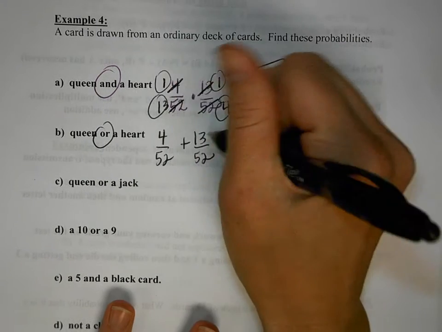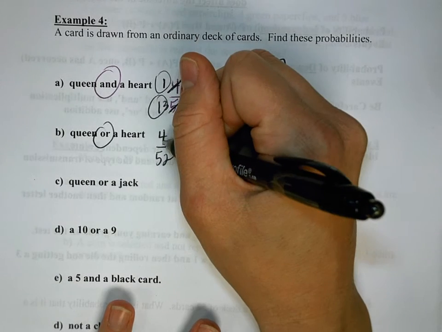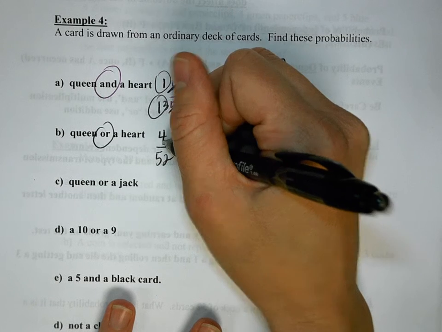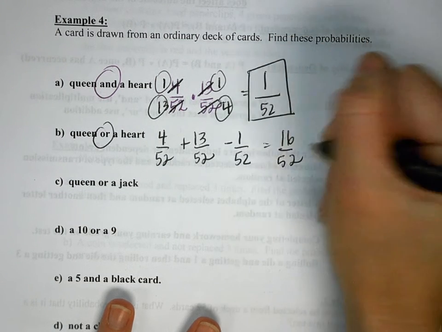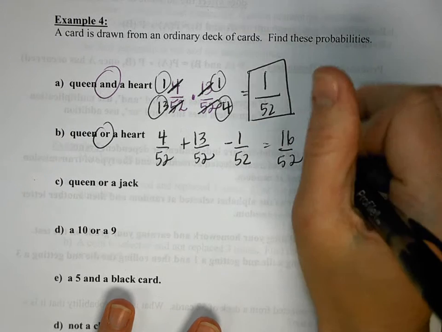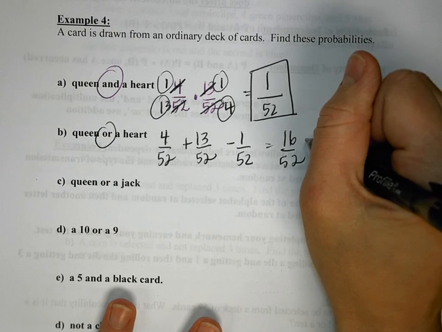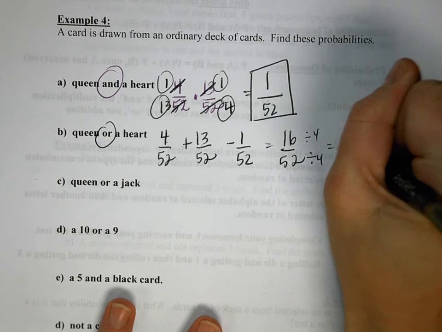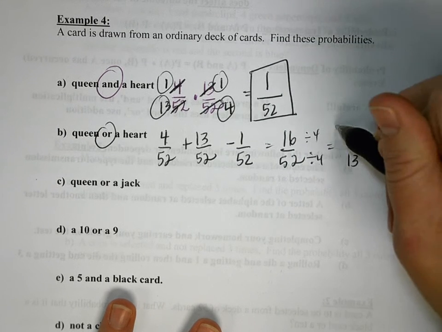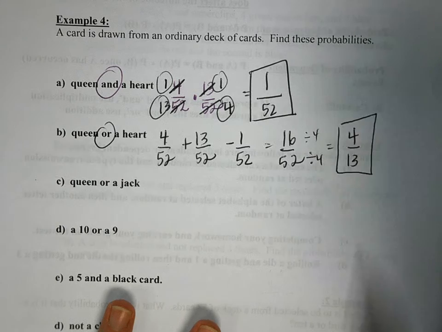So this, we end up adding 13 plus 4 is 17 minus 1 is 16 out of 52, and can that reduce? 4 over 13. If you divide by 4, we end up with 4 over 13. You could have also divided by 2 and then divided by 2 again.